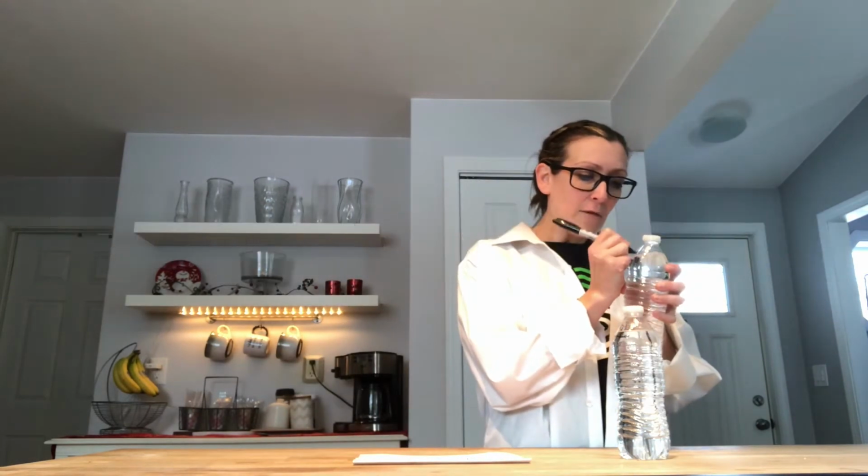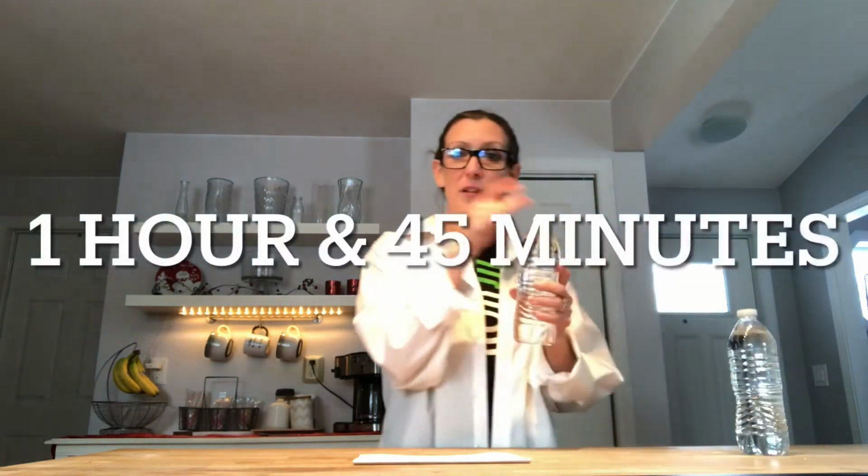We did a trial where it was about 2 hours, and then when we looked in the freezer, it was already frozen. So we have found what we think is the best time that we're going to have you start your trial with. So you're going to start by labeling your water bottle 1 hour and 40 minutes, and label the second bottle 1 hour and 45 minutes.